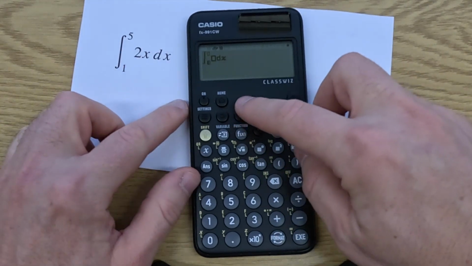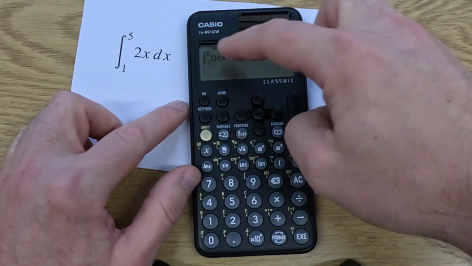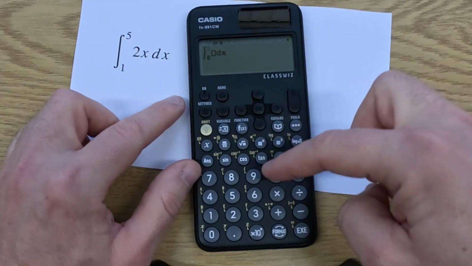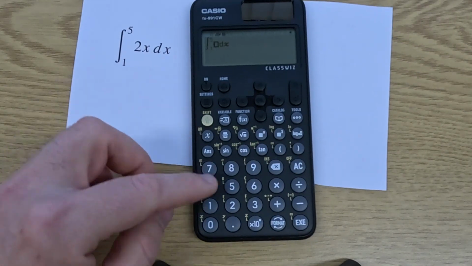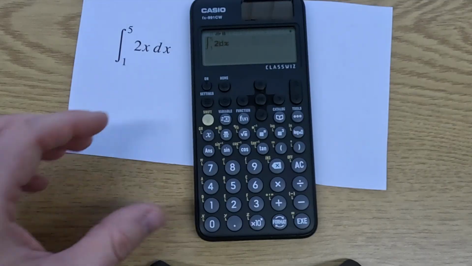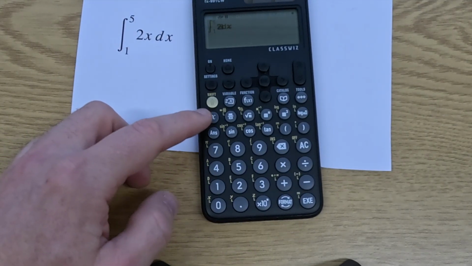So we can type in our limits there. I'm going to start off with those, using the little arrows to navigate to where you want to go. I'm going to type in 5 there. I'm going to go down and press 1 there. And then we want to type in 2x here. So I'm going to press 2 and then press x. Now, in terms of x, is the x button there, or is this the x there? I'm going to choose this one here, so I'm just going to press that.